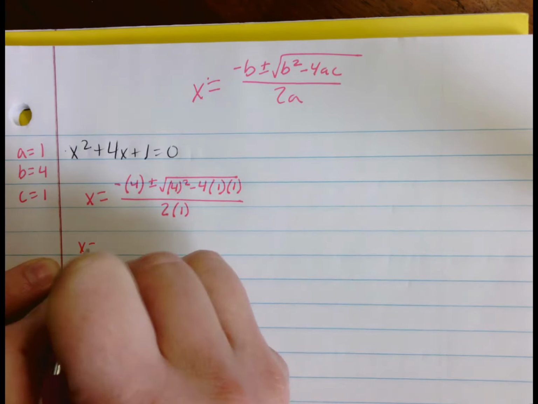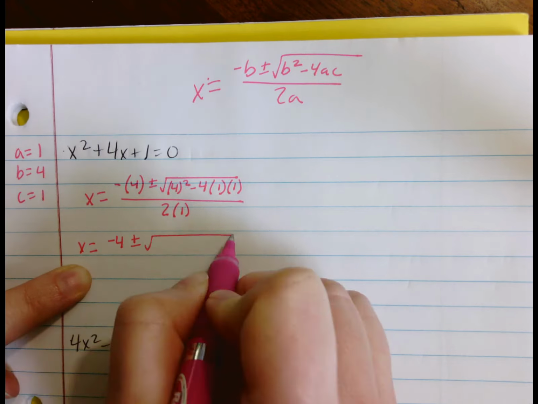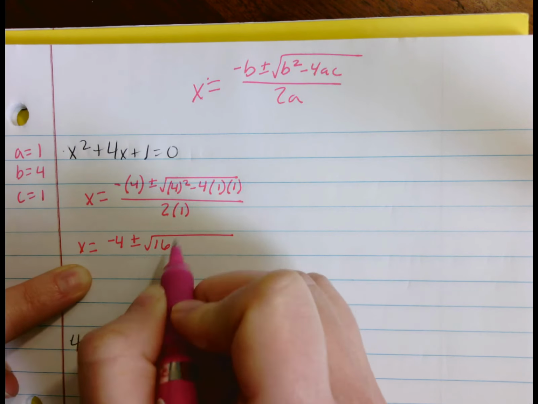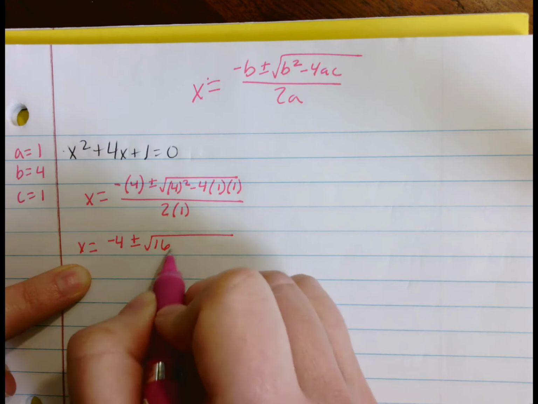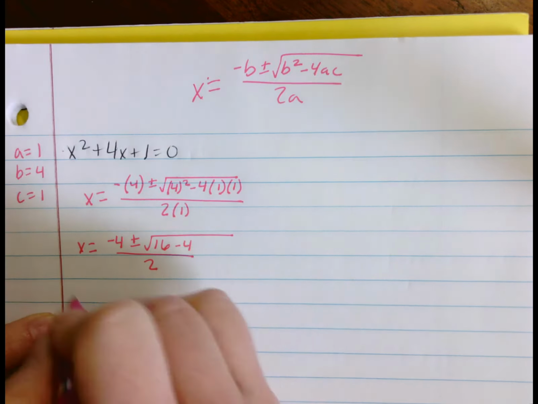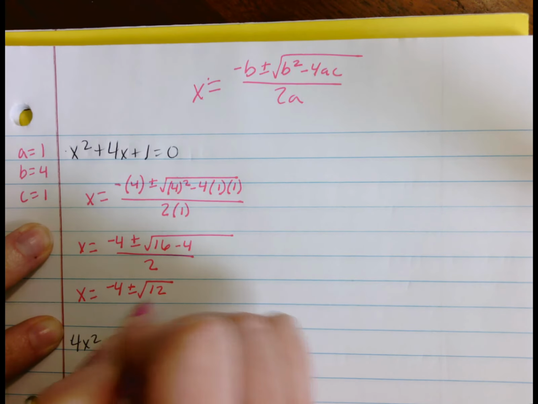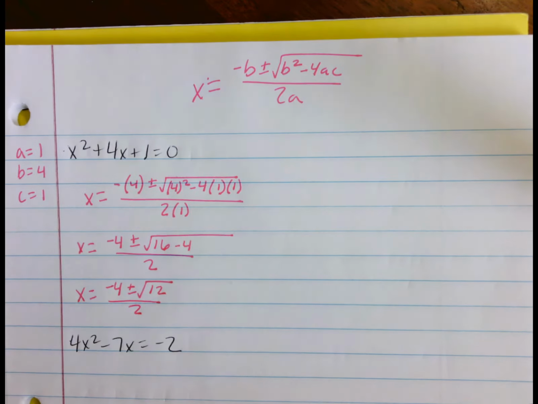Okay. And we're going to start simplifying this. So we have a negative 4 here, plus or minus 4 squared, which is 16. Negative 4 times 1 is negative 4, and divide that by 2 times 1, which is 2. And then we end up with negative 4 plus or minus the square root of 12, divided by 2.